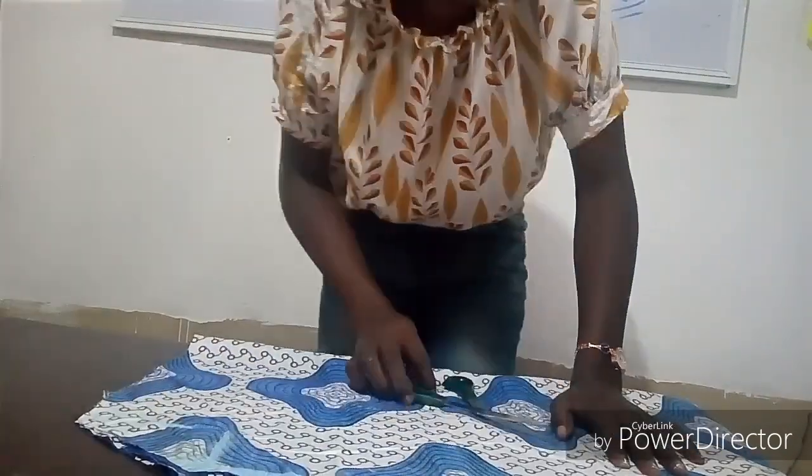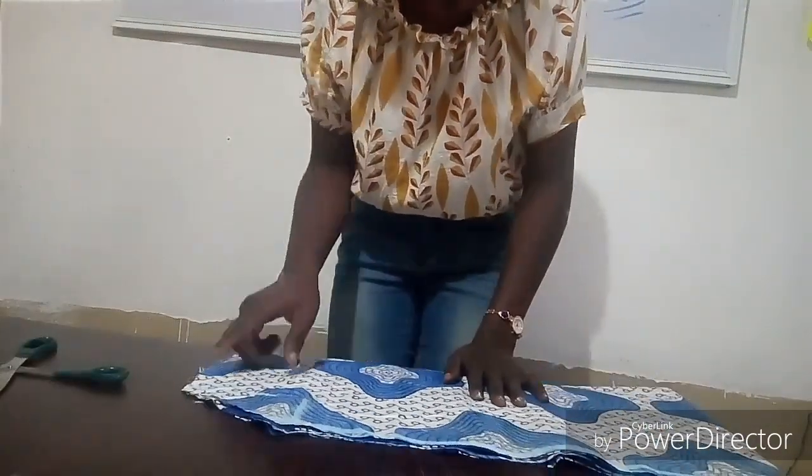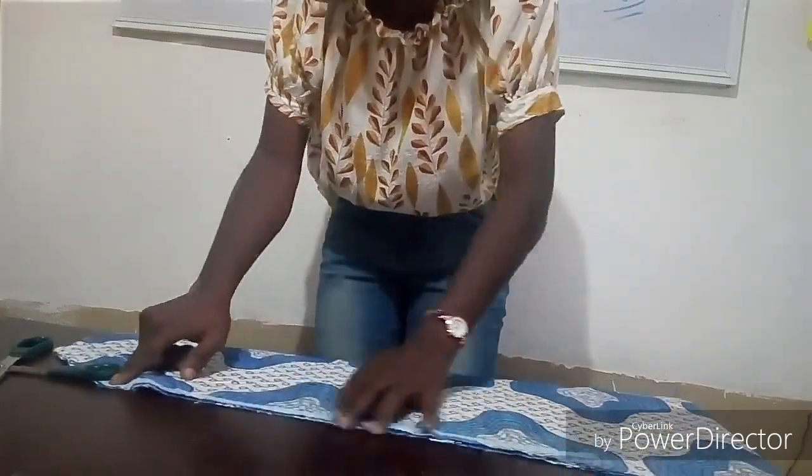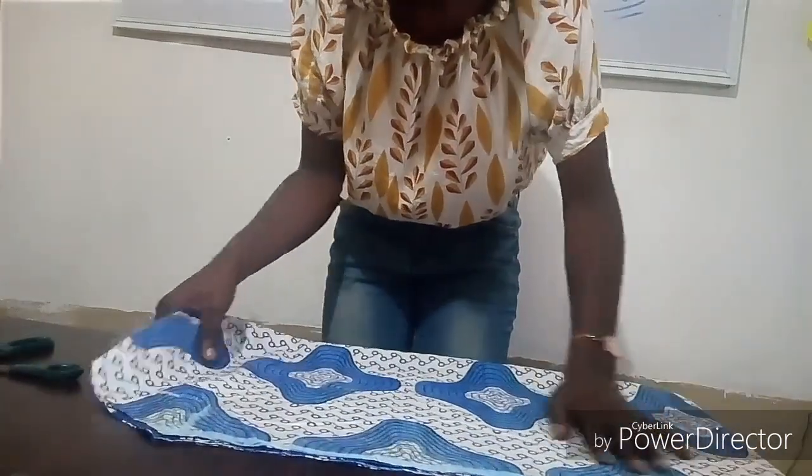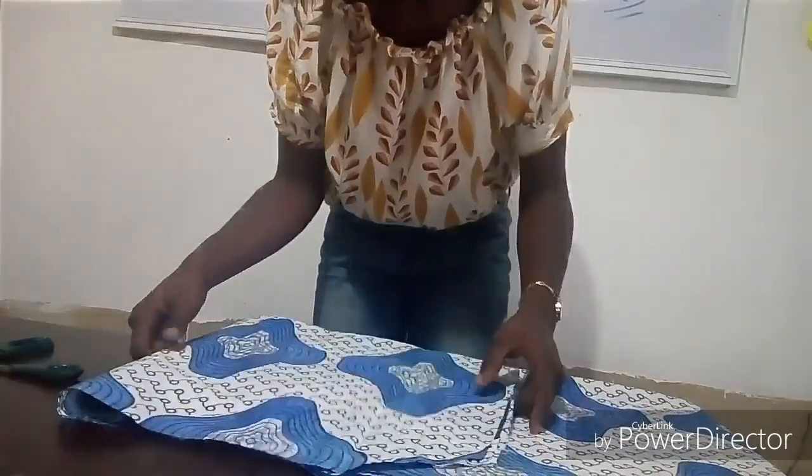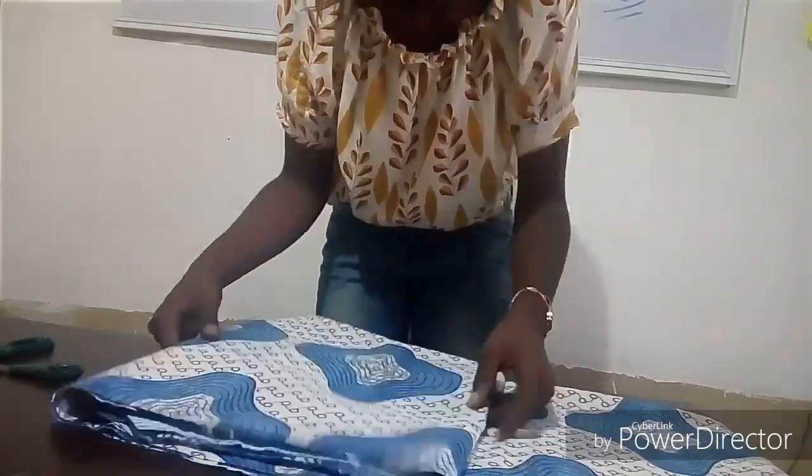So after cutting this out, this is what you are going to have. This is our armhole and this is the length all the way down. So now let's cut the sleeve. So we are going to keep this aside and cut the sleeve.